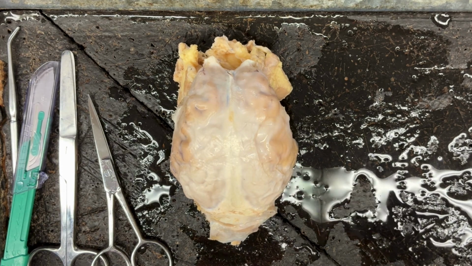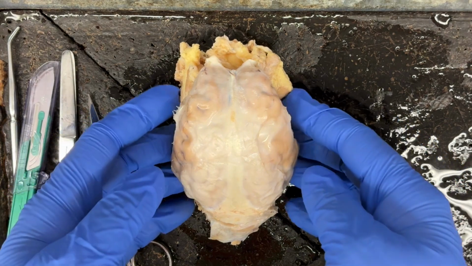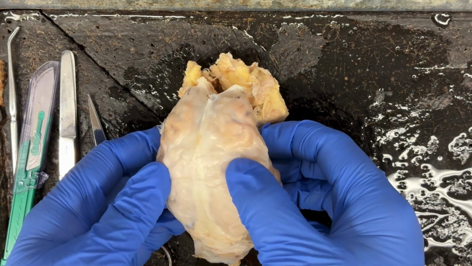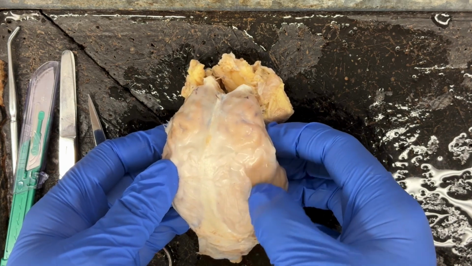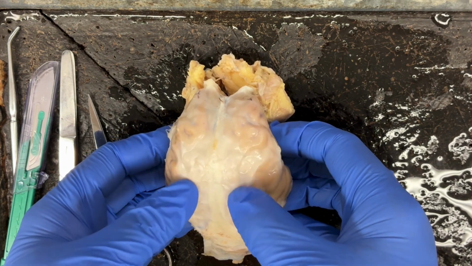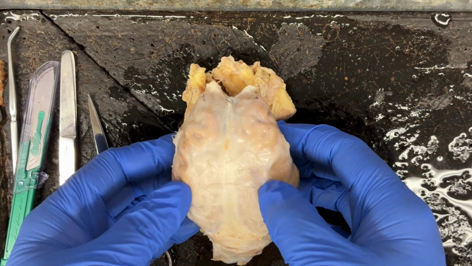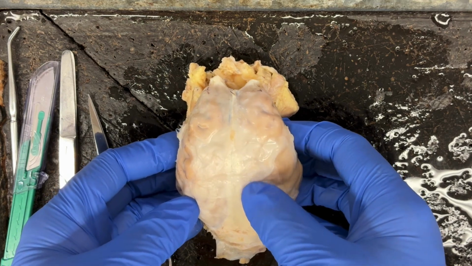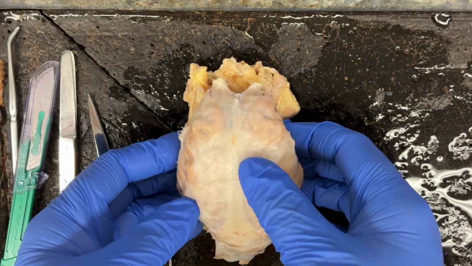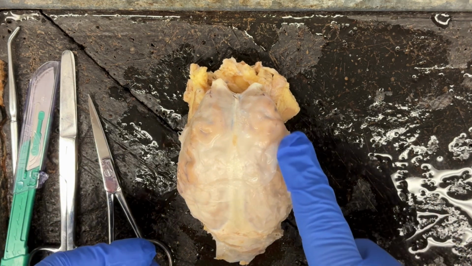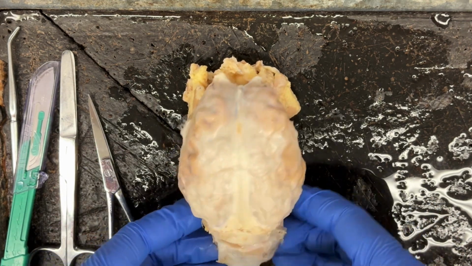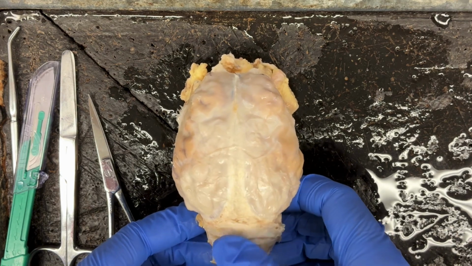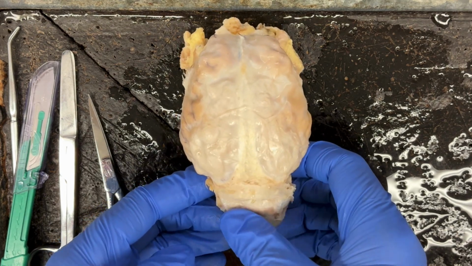The first thing that we're going to notice is that thick, tough outer covering of connective tissue that is going to be protecting the brain, and that is known as the dura mater. And we can see it here covering the cerebrum and then also covering the cerebellum here as well.